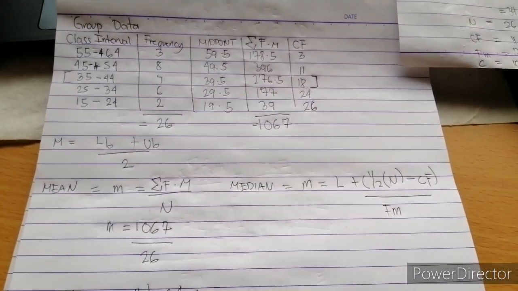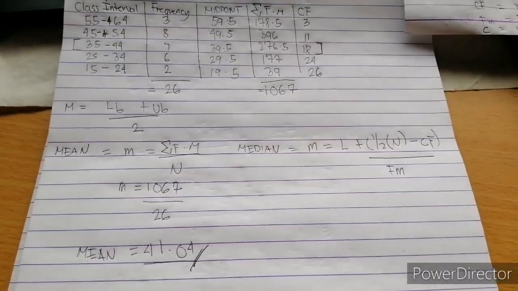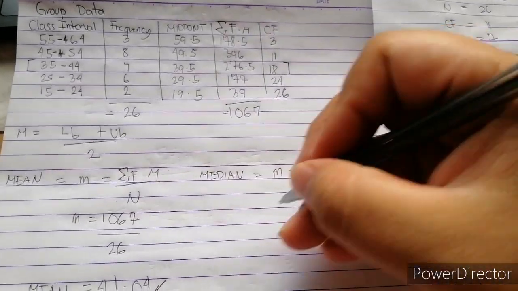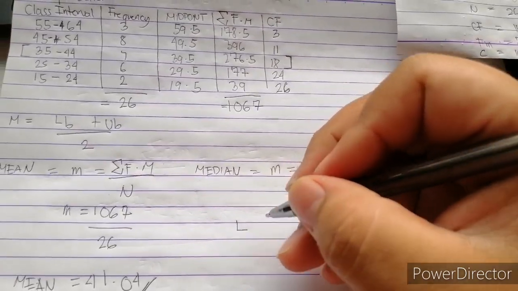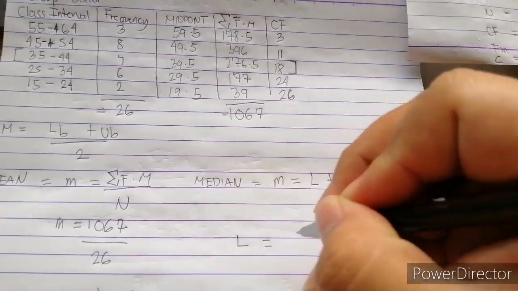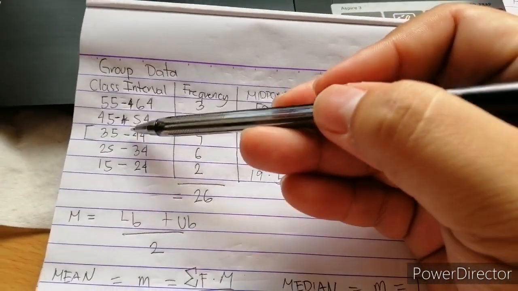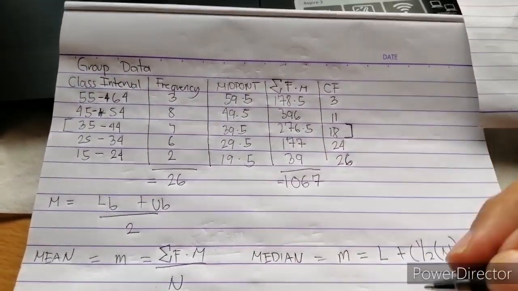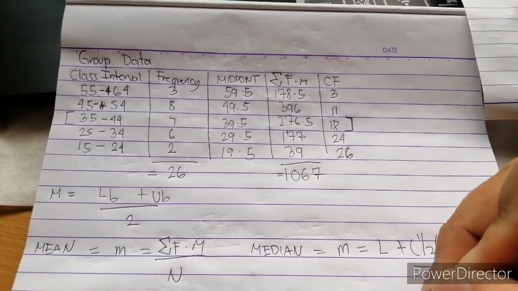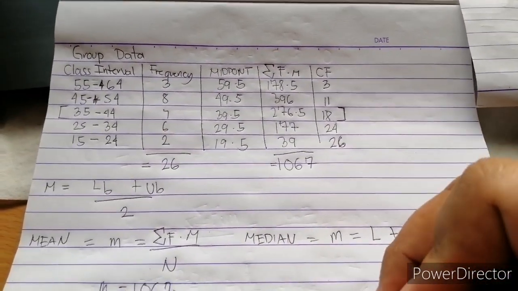In order for us to get the L, we have to get the lower boundary. The lower boundary is 35. Just subtract 0.5.